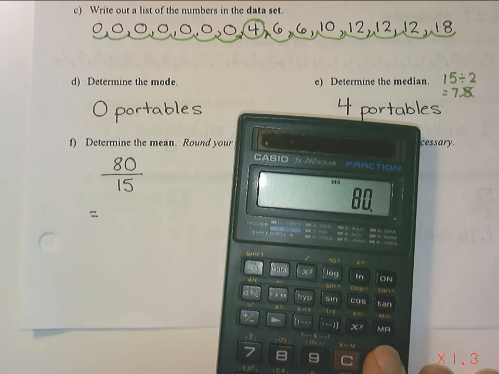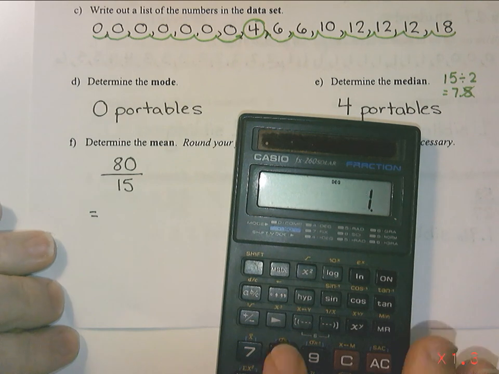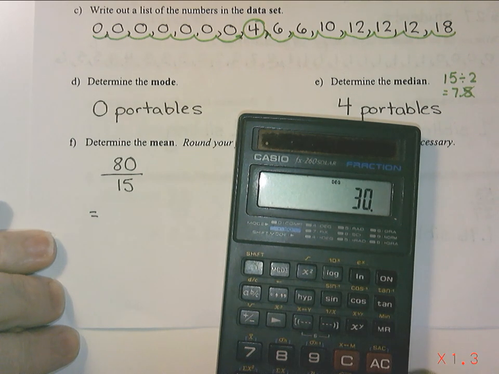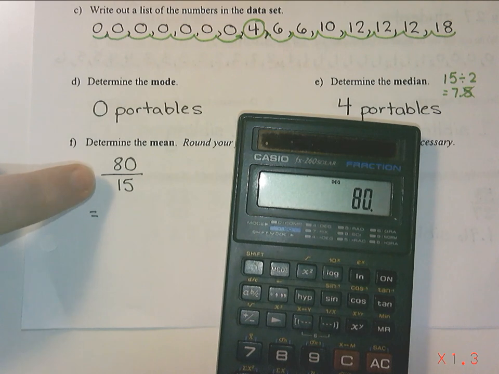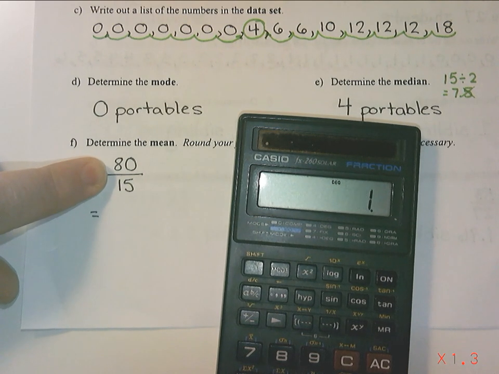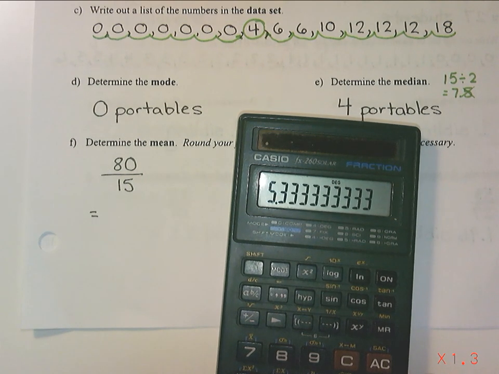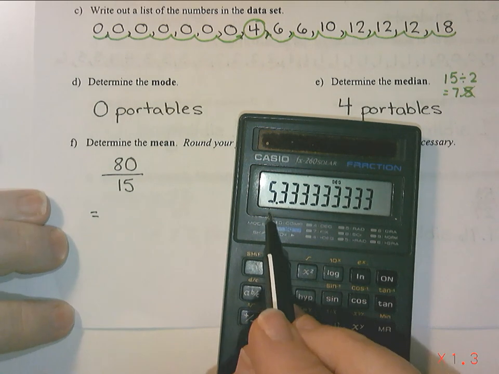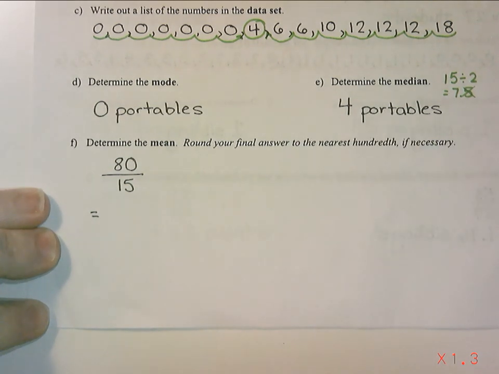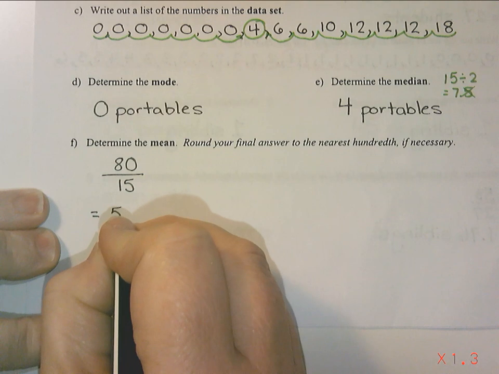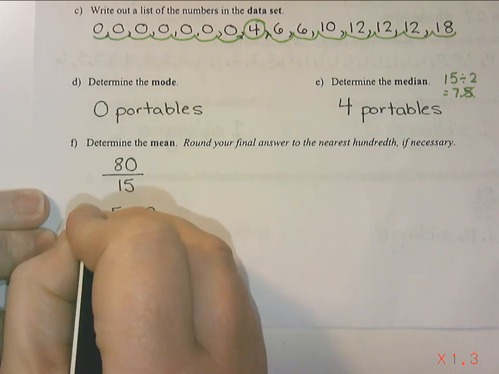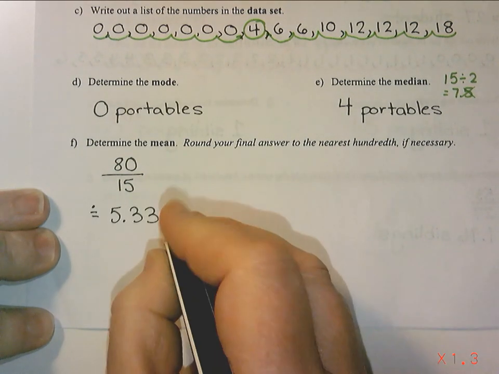And I do usually like to add twice just to be sure. So maybe I'll add them going backwards. And I didn't add the zeros because they don't do anything. All right, I got 80 again. And if I divide that by 15, I get 5.3 repeating here. So that would be approximately 5.33. A little dot to show that I rounded, and that is portables.